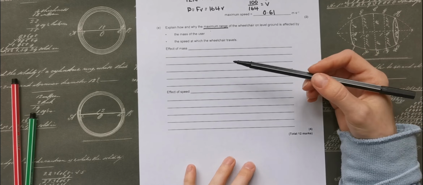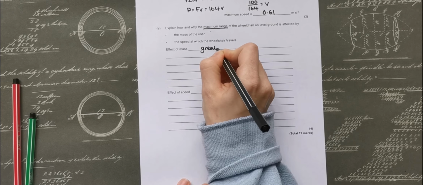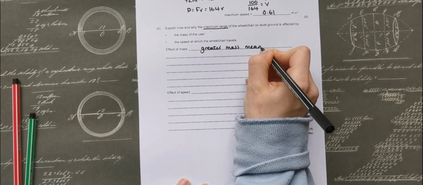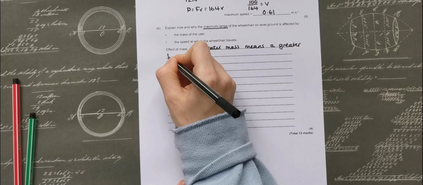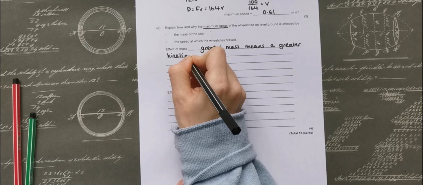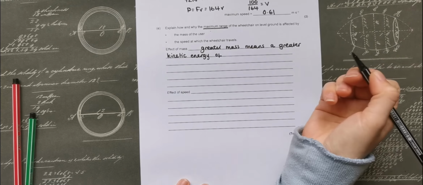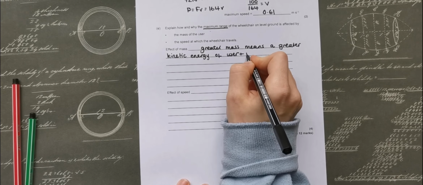So that means that a greater mass means a greater kinetic energy of user and wheelchair, I'll write.